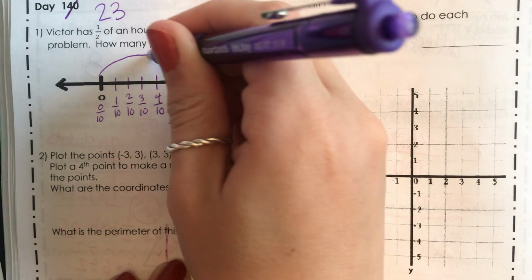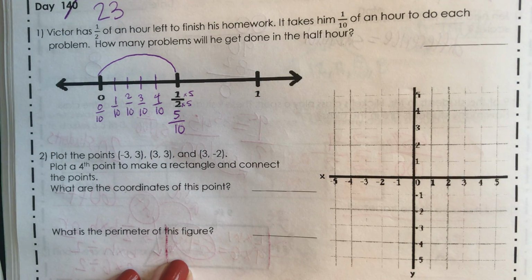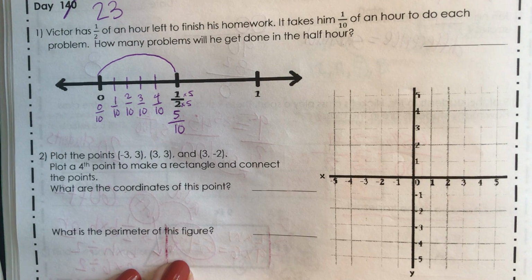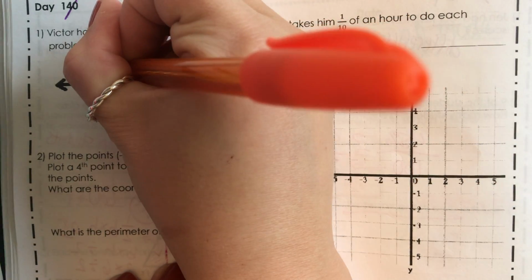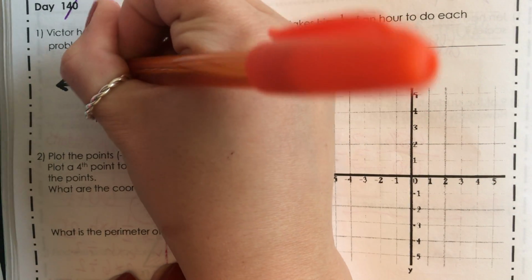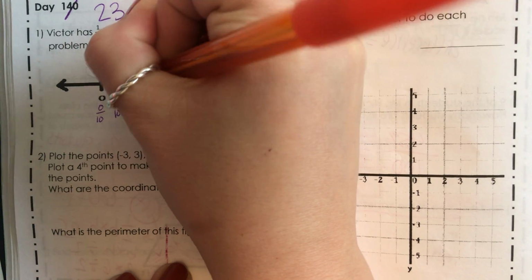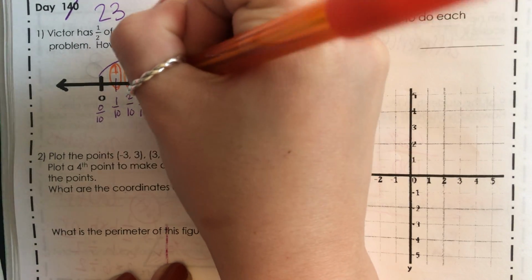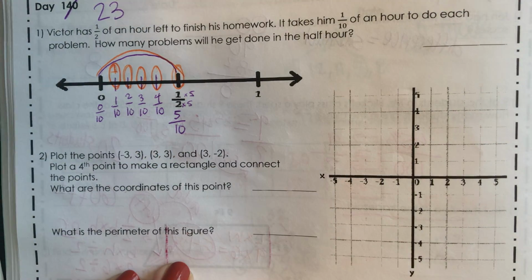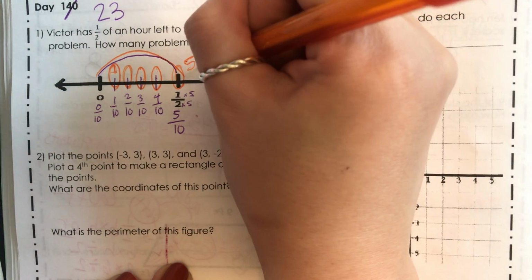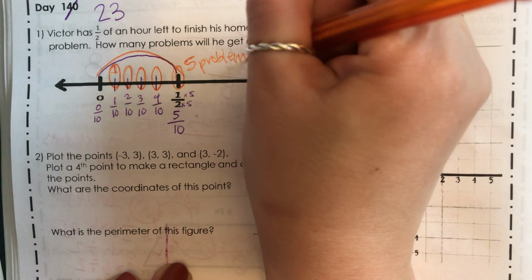So this whole time span here from 0 to 1/2 is going to show us half an hour. He can do one problem in 1/10 of an hour. Therefore, he can do one problem here, right? 2 problems here, 3, 4, 5. So in this whole time span here, he can complete 5 problems.